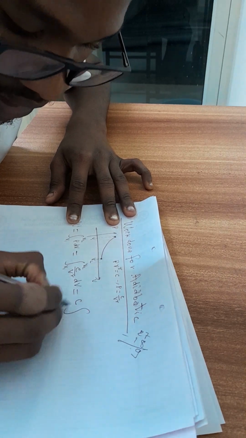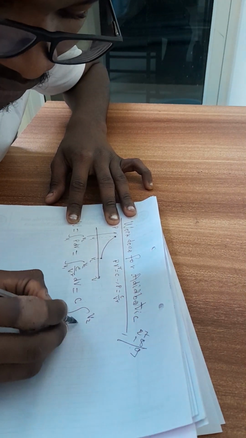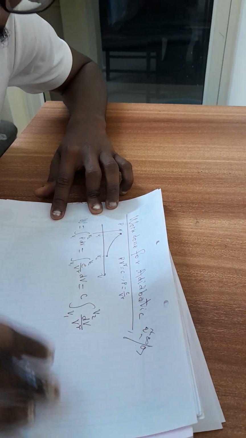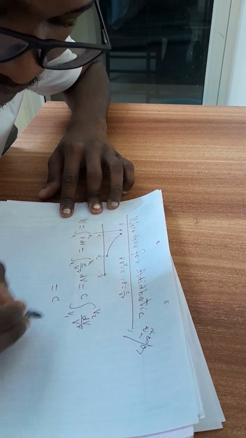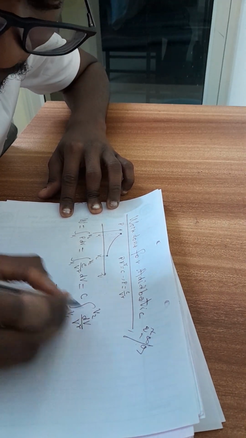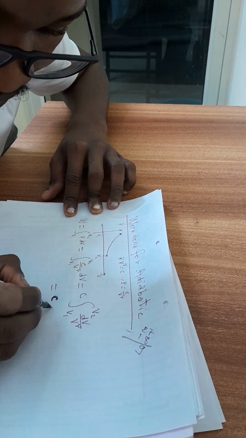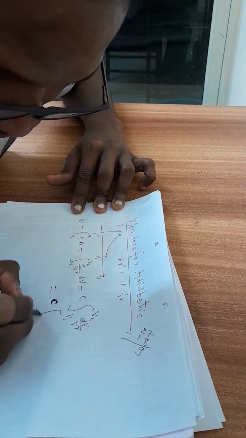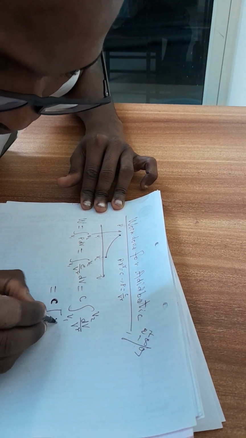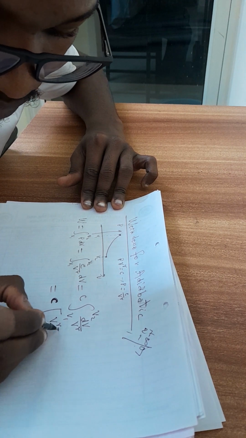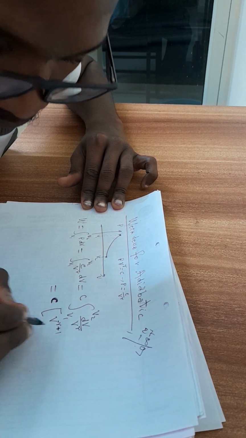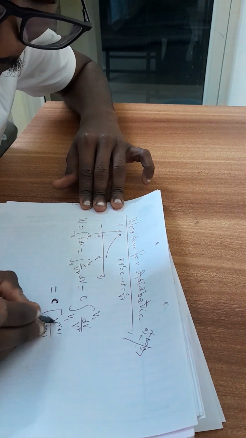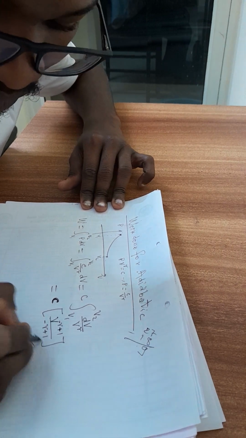So this is C, and just solve this integration, dV upon V raised to gamma. Just solve this integration, and you will find the work done for this one. What will this integration be? It will be V raised to minus gamma plus 1 upon minus gamma plus 1.